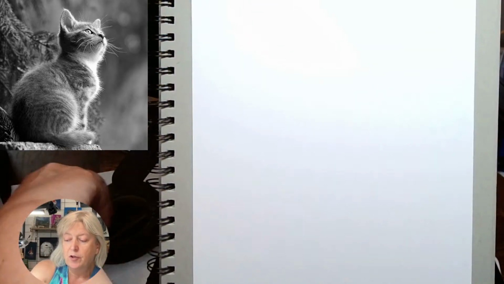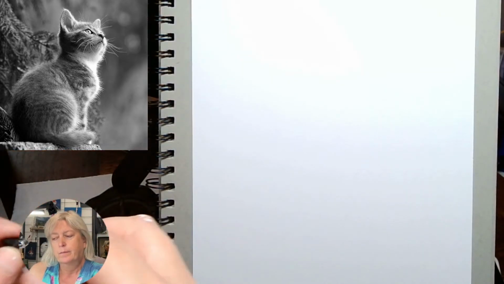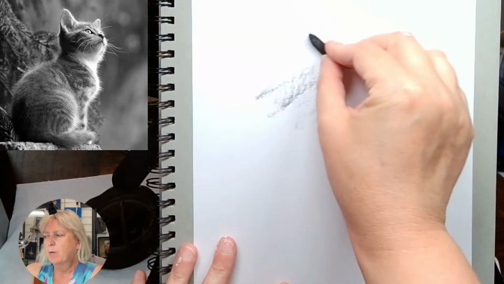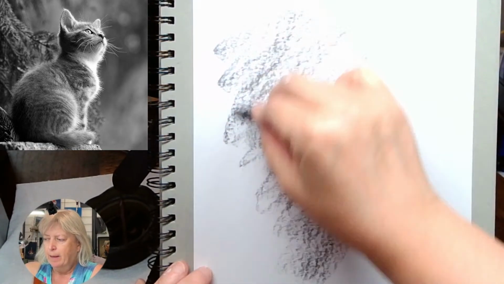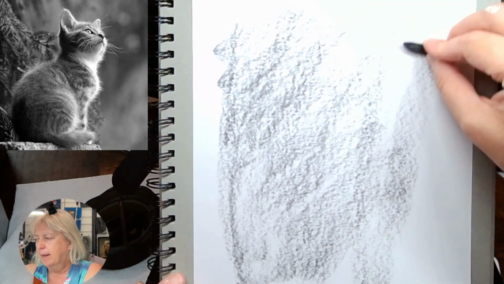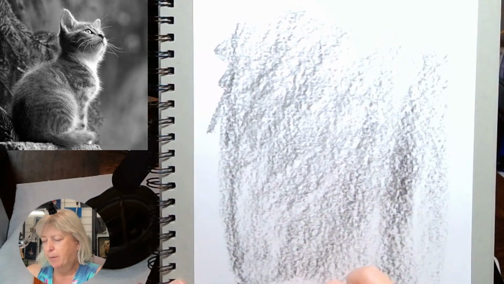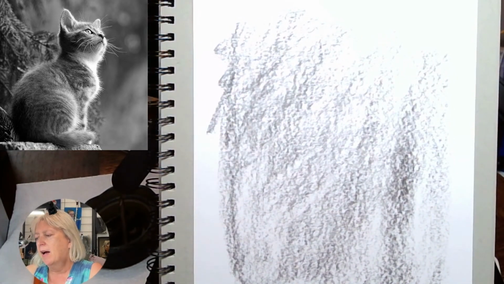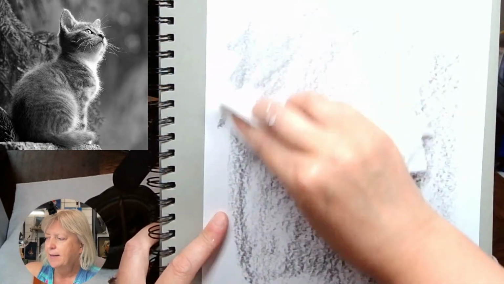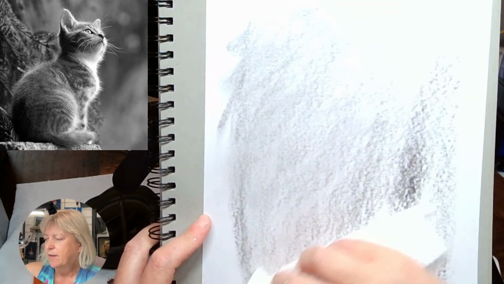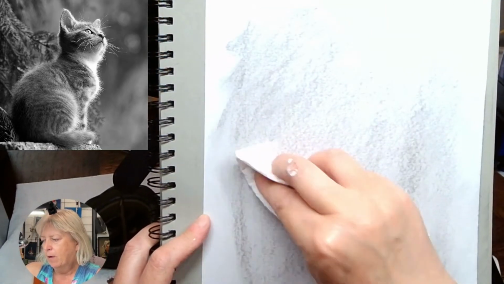What I would do with white is I tend to get some willow charcoal, and I will just rub the willow charcoal over the white paper, like so. This is a do-it-yourself toned paper, basically. And then I would, with a kitchen towel, blend that in to give a nice tone on my paper.